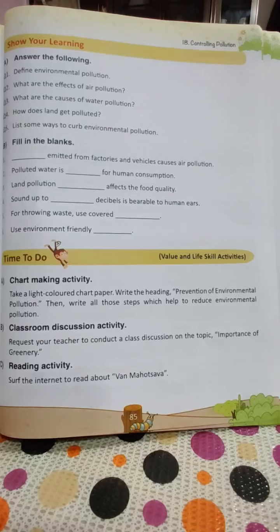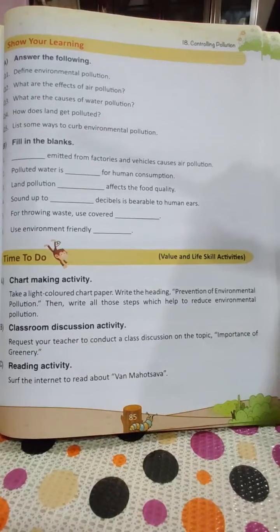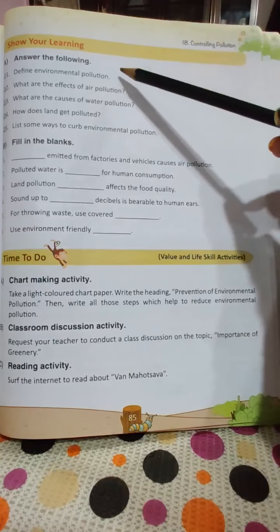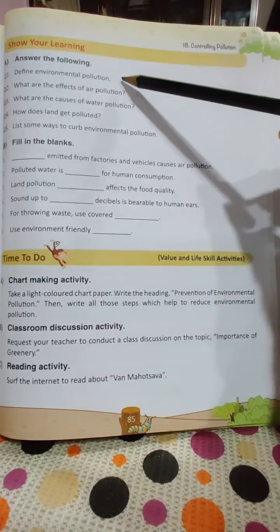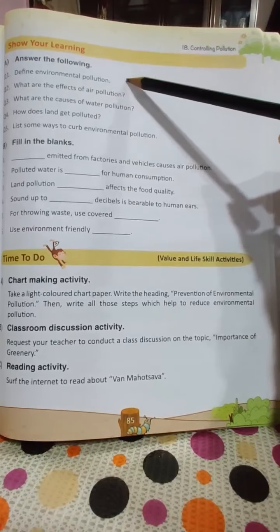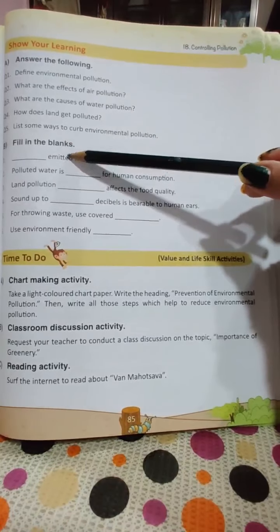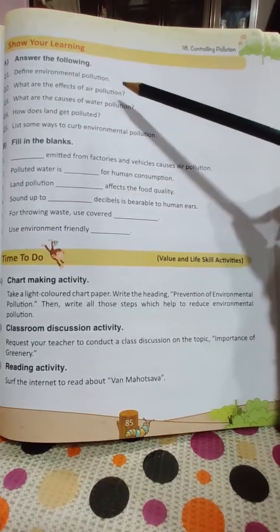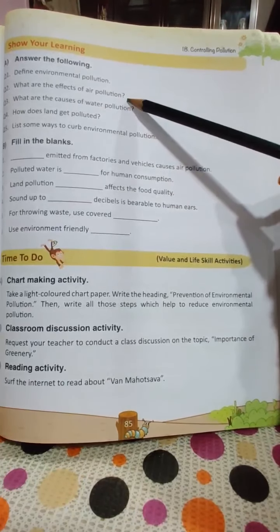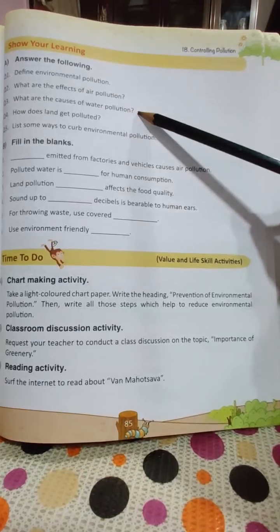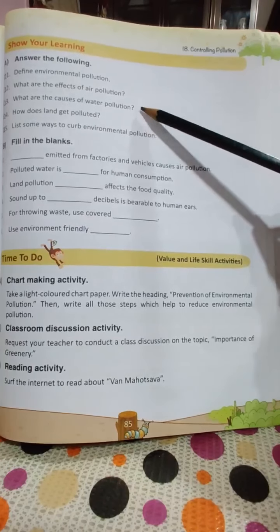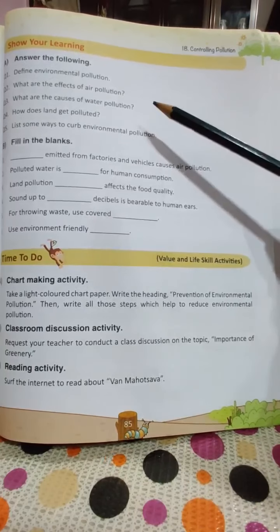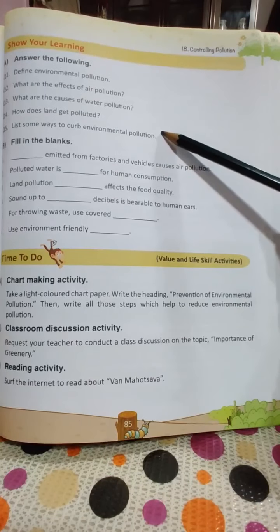So this is what the chapter says, and there are 5 questions in this chapter. So let's discuss this. The first question is, define environmental pollution. You can define this. This is already given in this chapter. The second is, what are the effects of air pollution? We just studied what are the effects of air pollution. What are the causes of air pollution? It is also read by us. How does land get polluted? We also read this. List some ways to curb environmental pollution.